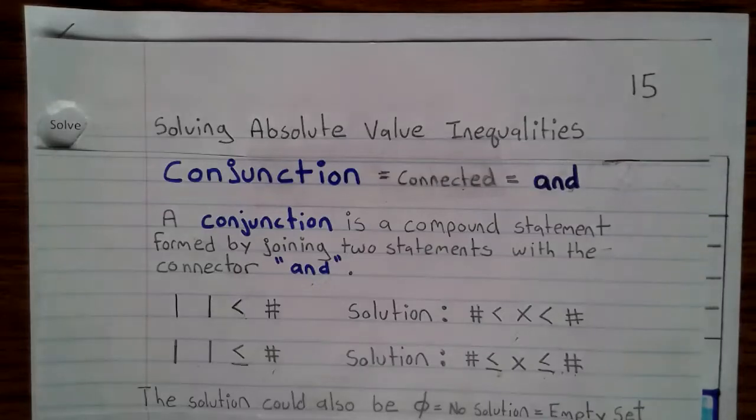Okay, Wildcats. Today we're at Journal, page 15, solving absolute value inequalities. Conjunction, connected by and. A conjunction is a compound statement formed by joining two statements with the connector and. If the statement is absolute value less than a number, the solution is x is greater than a number and x is less than a number.